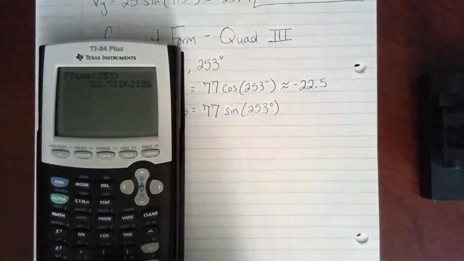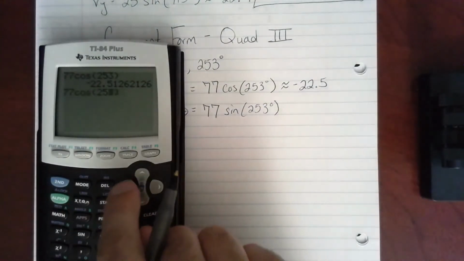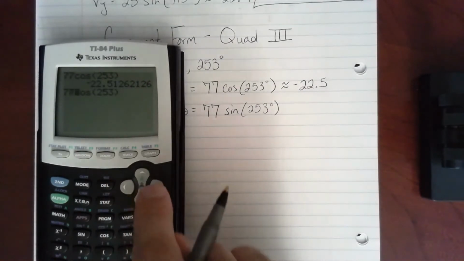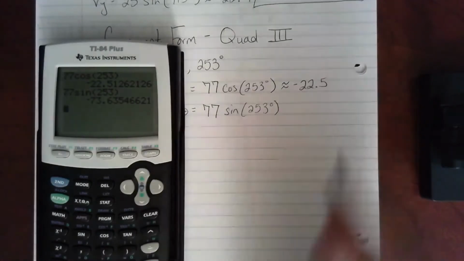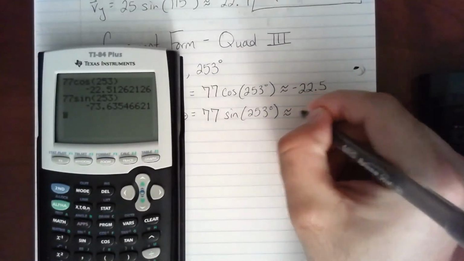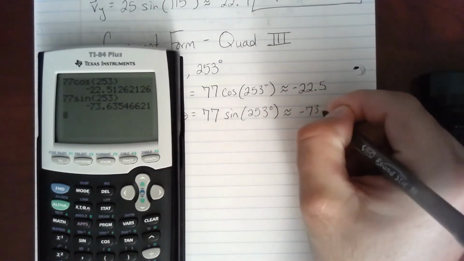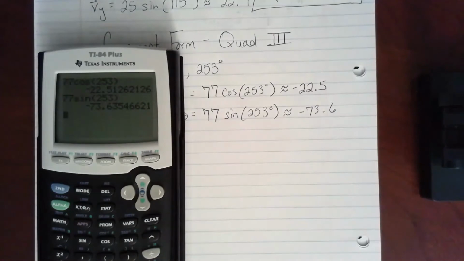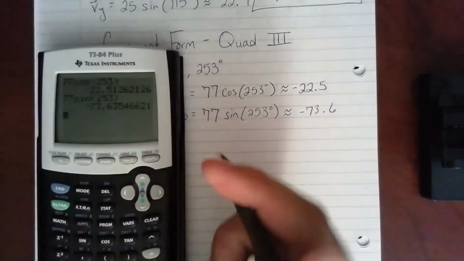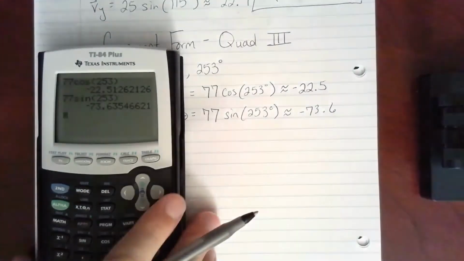And then down here, we'll just go ahead and hit second enter again. And I'm just going to scroll over and replace cosine with sine because I'm lazy. That's probably the same number of keystrokes realistically. This is going to be approximately negative 73.6. So this one did not round up because we had that little 3 behind it. And the 5 didn't round up because we had the little 1 behind it.